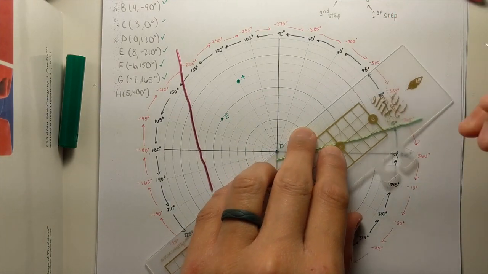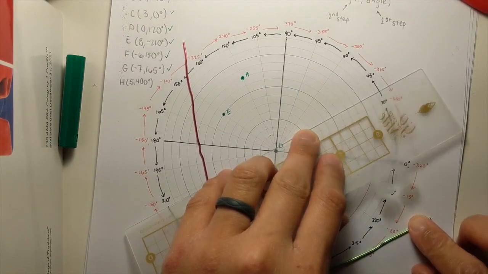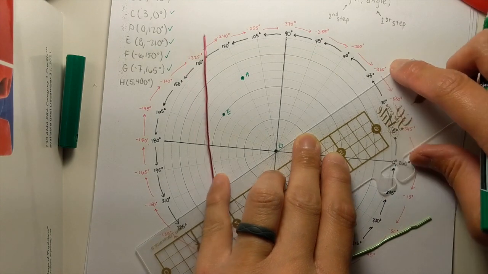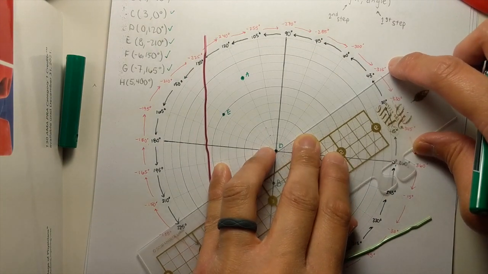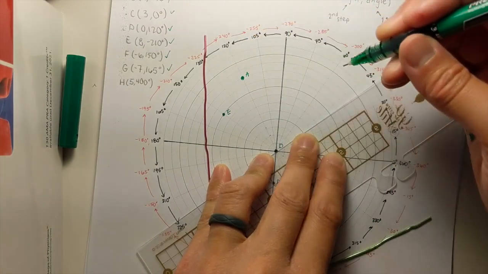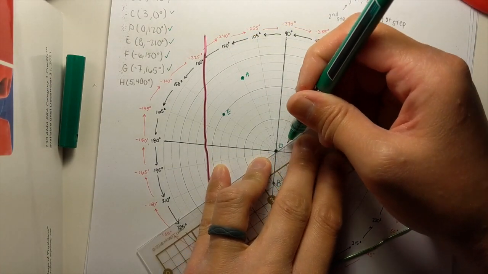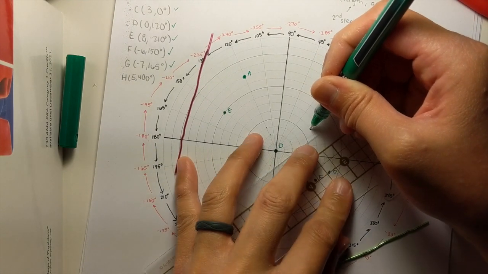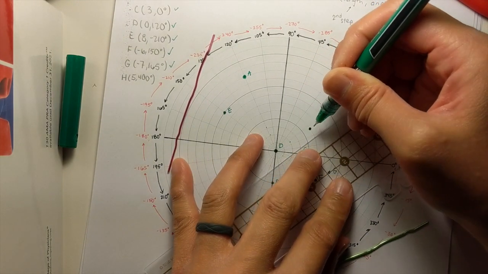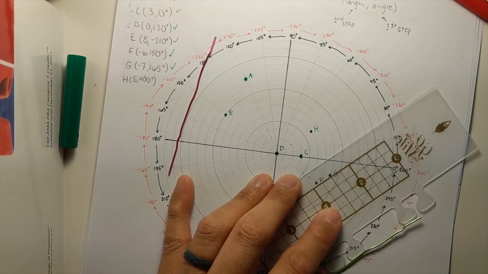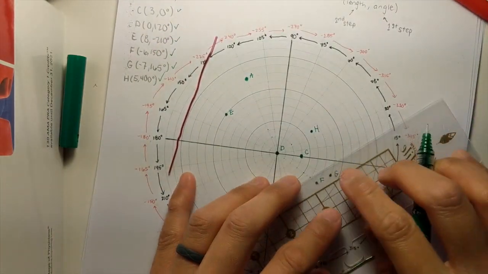Okay, so it's just, I wonder how accurate she wants to be. Okay, so it's closer this way. So, 5. 1, 2, 3, 4, 5. And that is H. And we're done with that section.